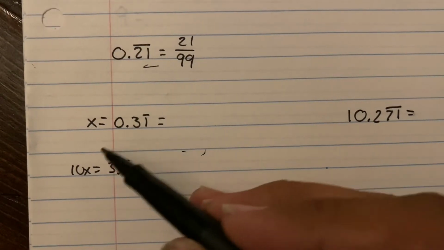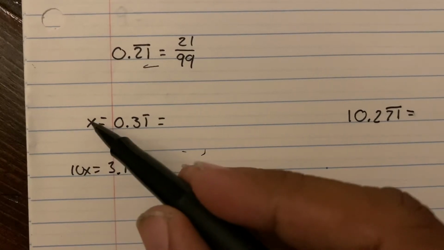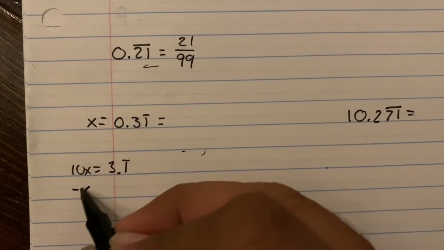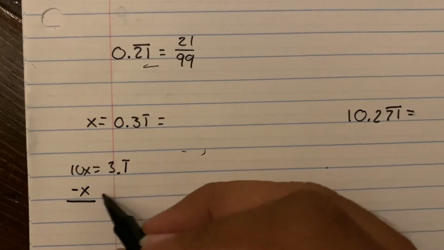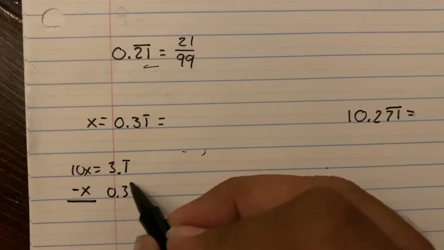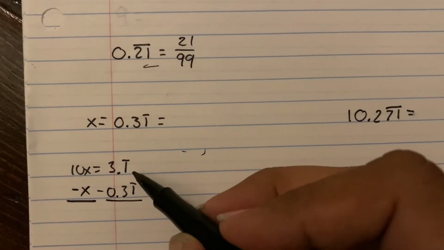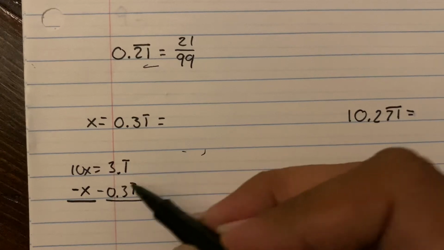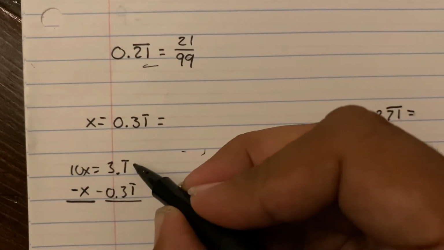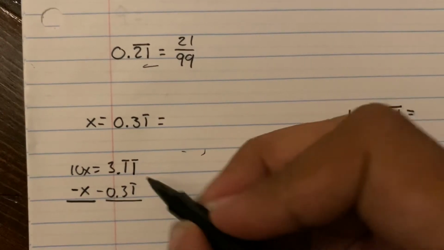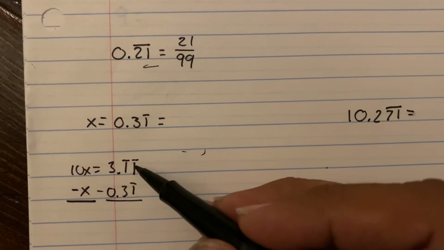Second step is we're going to put this underneath it and subtract it. So this x goes down here, and we're going to write minus x. And 0.31 forever is going to go here. And we're also going to subtract. Now what goes here? You're thinking 0 because you're used to filling in every gap with a 0. But in this one, 1 is repeating forever, so actually a 1 is here, and it's also repeating forever.